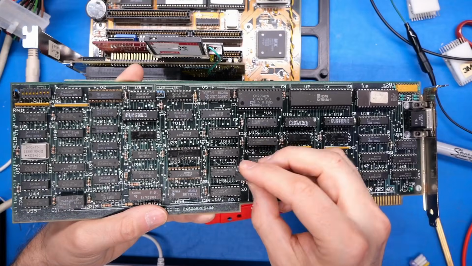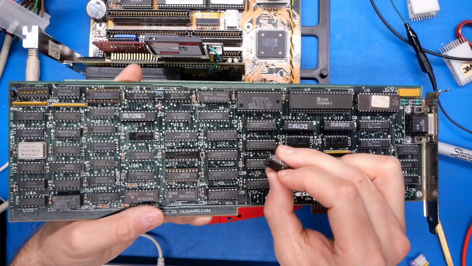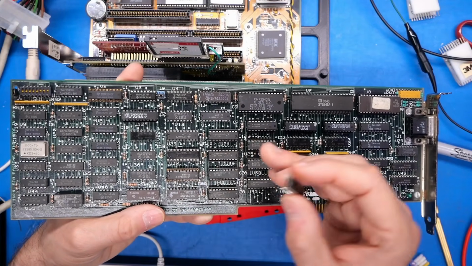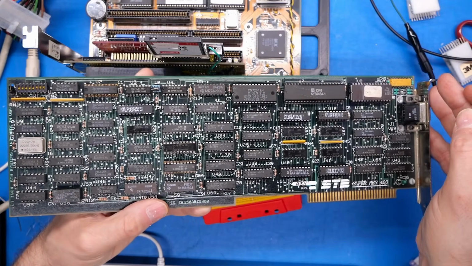And what was actually wrong is this LS374 in this position here was leaking the clock signal for the latches, that is, onto that particular output that was causing that weird symptom.